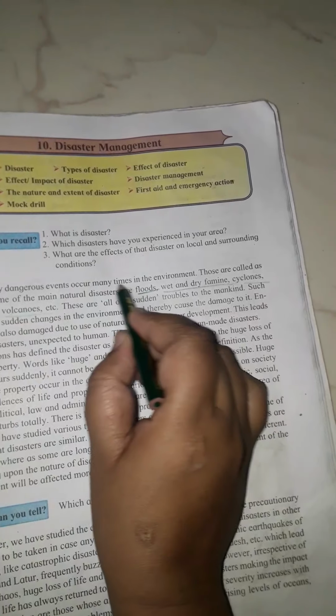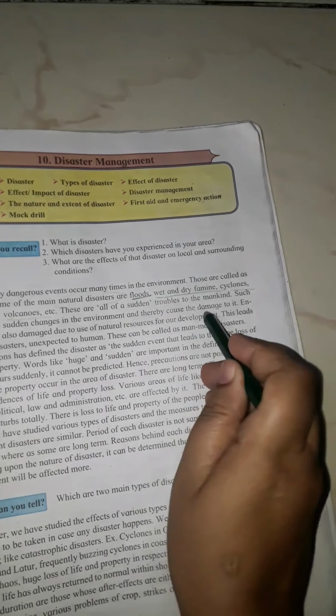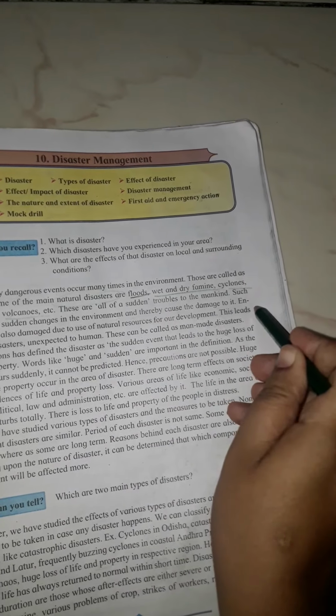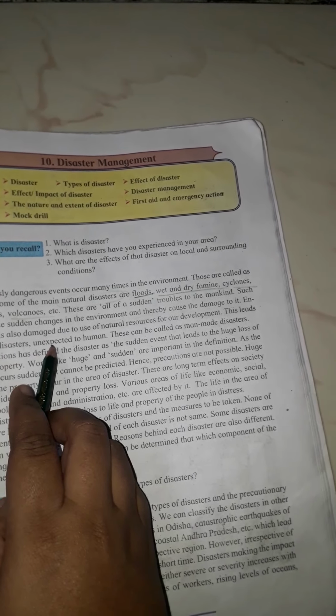These are some examples of natural disaster. These are all sudden troubles to mankind. Such events cause a sudden change in the environment and thereby cause damage to it. Environment is also damaged due to the use of natural resources for our development. This leads to sudden disaster, unexpected to humans. This can be called man-made disaster.